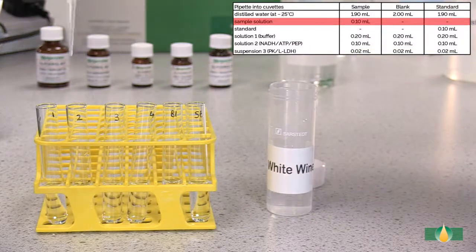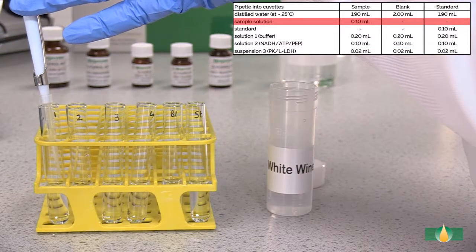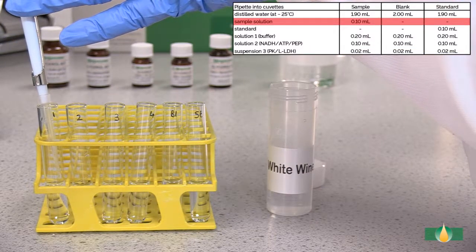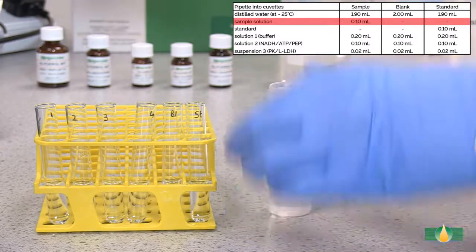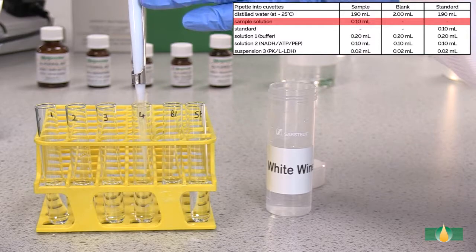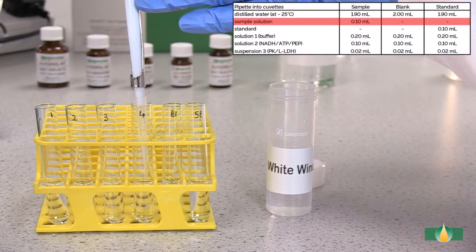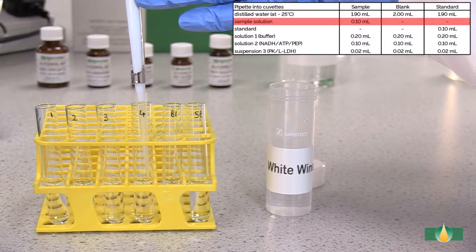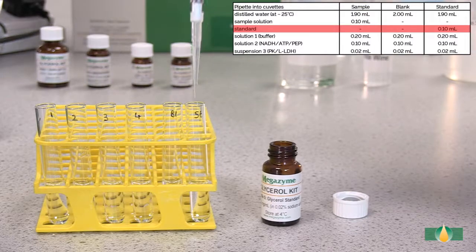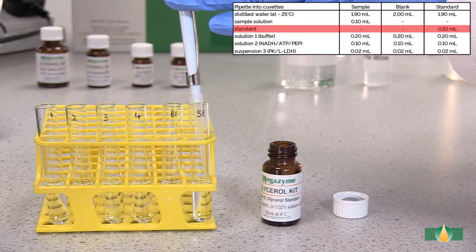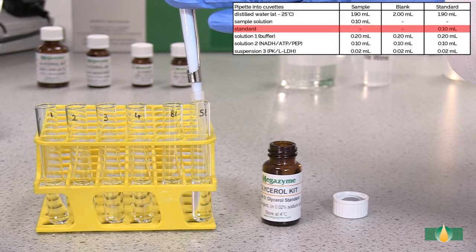Pipette 0.1 millilitres of sample to sample assay tubes. Pipette 0.1 millilitres of bottle 5 kit standard into standard assay tube.